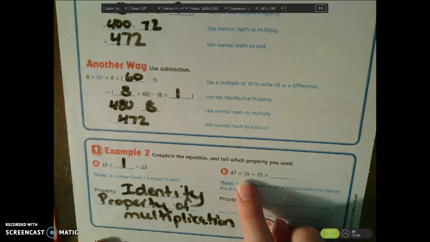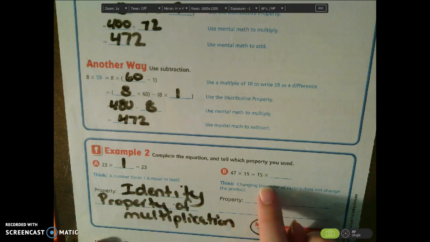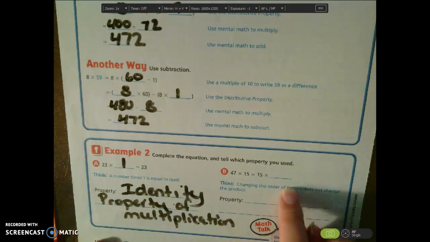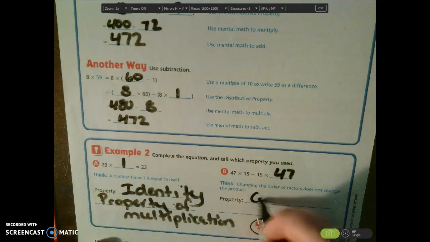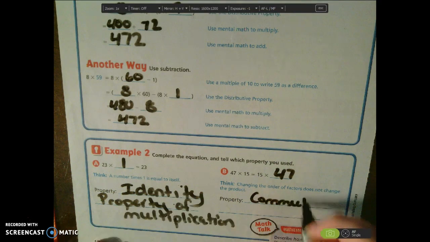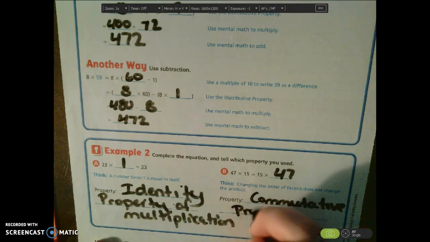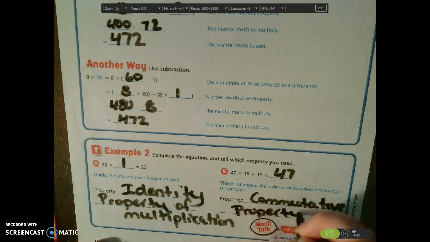And here we have 45 times 15 equals 15 times what? Well, they're changing the order, so this would be 45. This is the commutative property of multiplication.